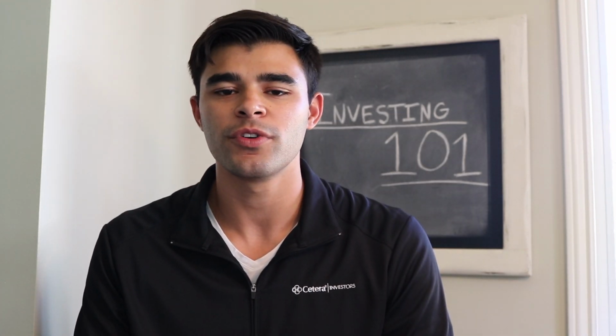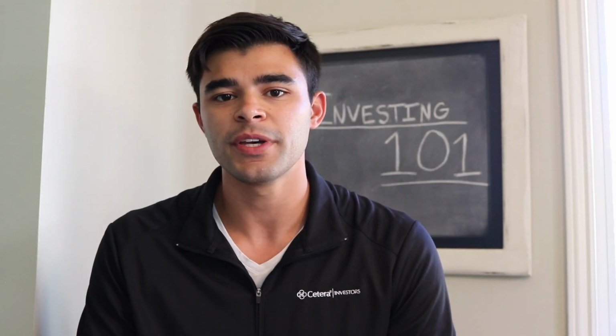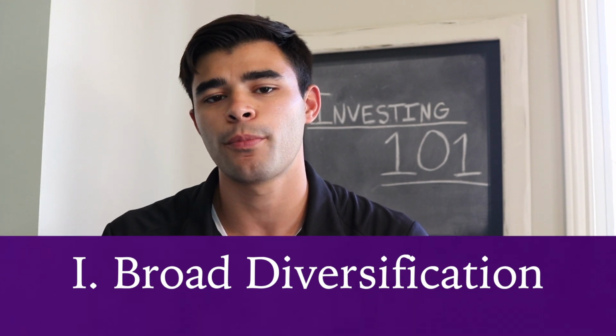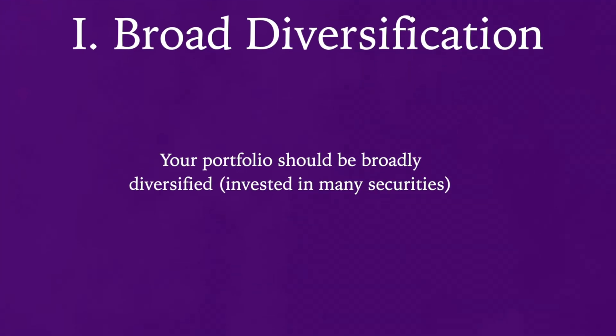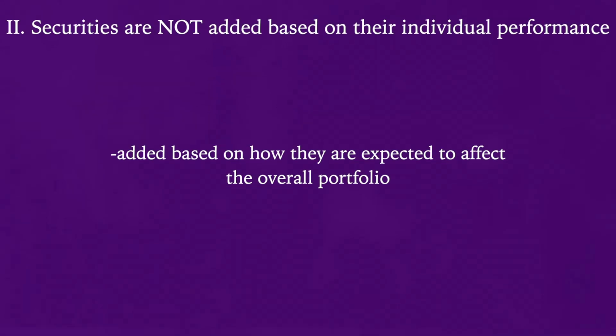The goal of modern portfolio theory is to minimize non-systematic risk, which is the unique characteristics of one individual company that cause the price to fluctuate. The idea is that by bundling things into a large portfolio, you minimize the impact of the variation of one individual security. The first pillar of modern portfolio theory is broad diversification. In order for the theory to apply, your portfolio needs to be broadly diversified, meaning it's invested in many securities. The second pillar is that securities are not added based off of their individual performance. Instead, they're added based off of how they are expected to affect the overall portfolio.